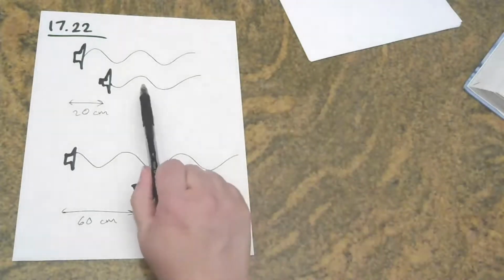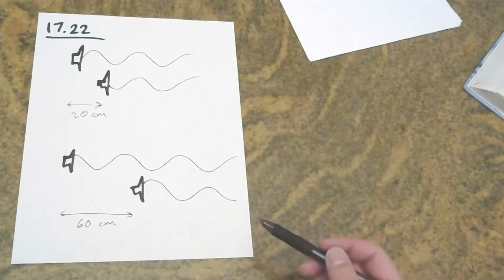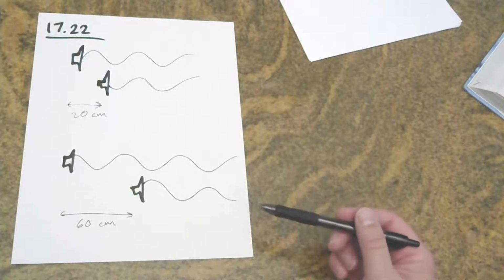So I've drawn the waves in phase, max constructive interference. Then one of the speakers is scooted so that the distance between them is now 60 centimeters. And that's the first point during the scoot at which the sound falls to a minimum of intensity. So that would be max destructive interference.